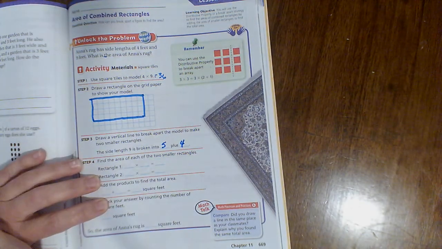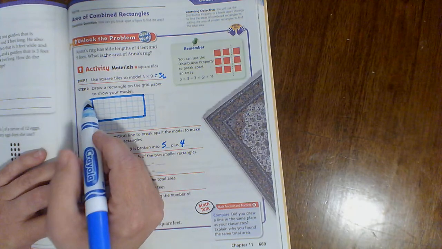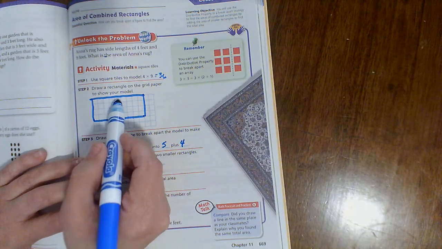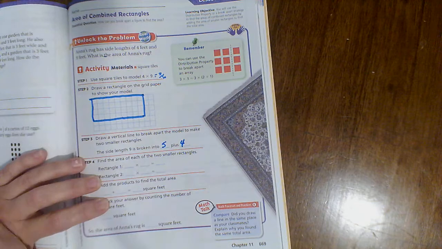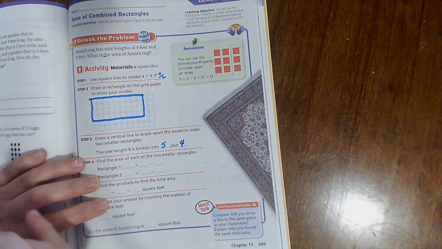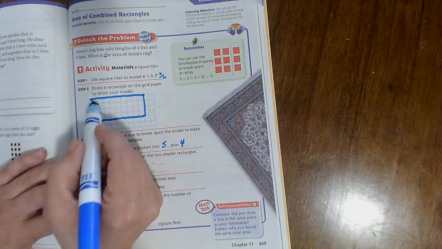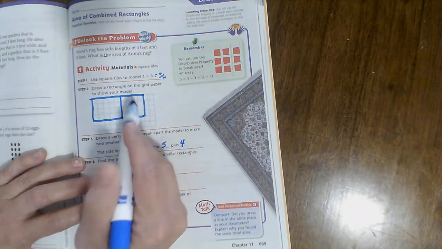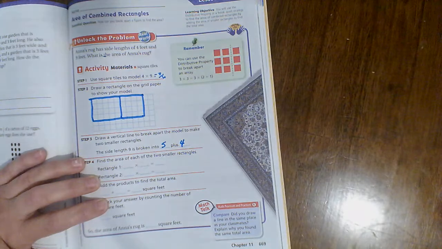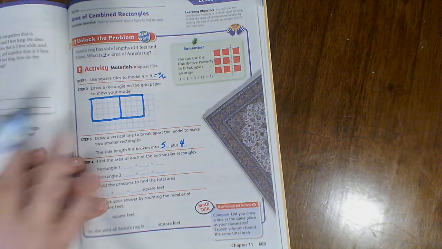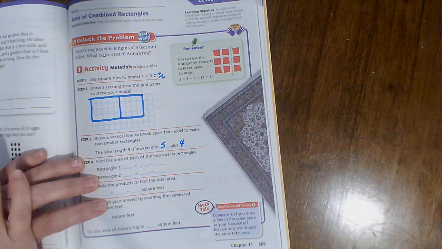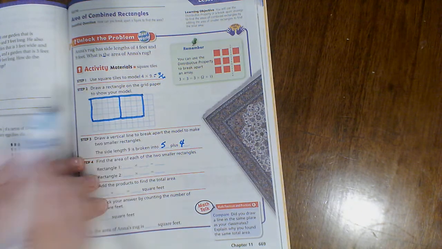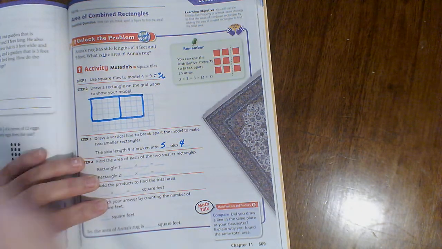Okay? So let's go to the side that is 9. 1, 2, 3, 4, 5, 6, 7, 8, 9. Let's break it up into the 5 and the 4. 1, 2, 3, 4, 5. That leaves me 1, 2, 3, 4 on this side. All right, ladies and gentlemen, is this starting to come back to you with the distributive property of multiplication? I hope so. It's been a while, but we can do this.